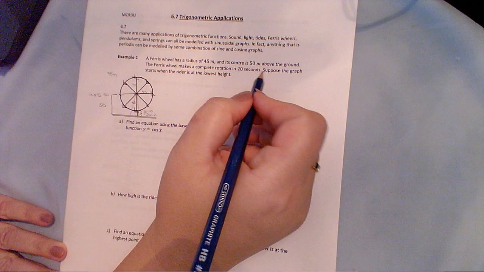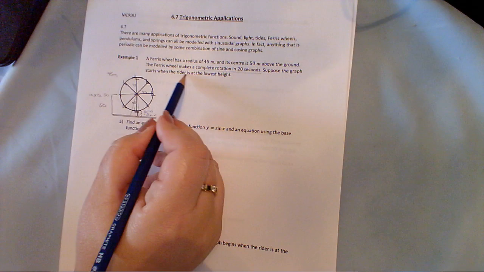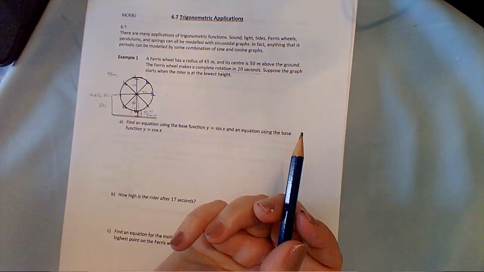So it says the Ferris wheel makes a complete rotation in 20 seconds. That's pretty fast for a wheel this size. This goes around once and it takes 20 seconds. So that means one complete revolution, one complete cycle, takes 20 seconds. And of course, they tell you to expect the rider to get on the ride at the lowest height. So right here, that makes sense too.